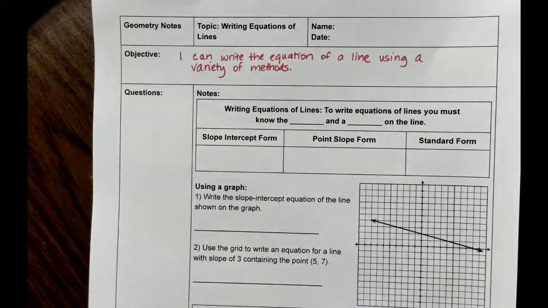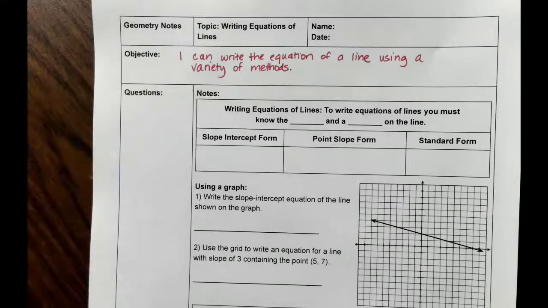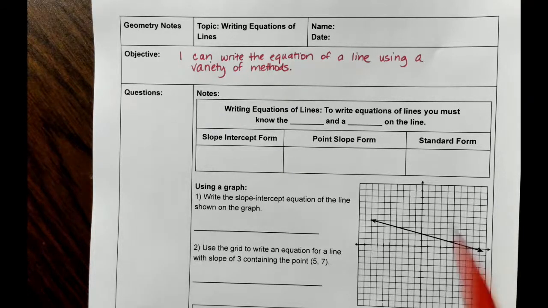Today we're going to talk about how to write equations of lines, and I want to give you a variety of methods for how you can do that. By the end you should be able to choose the method that suits you best for writing the equation of a line. In order to write the equation of a line, you need to have two things.